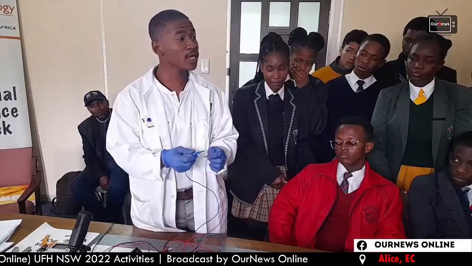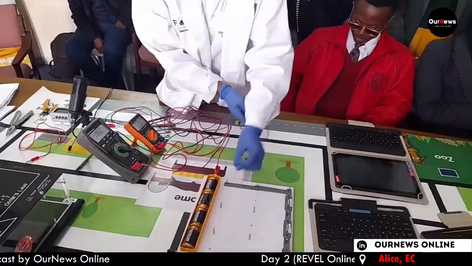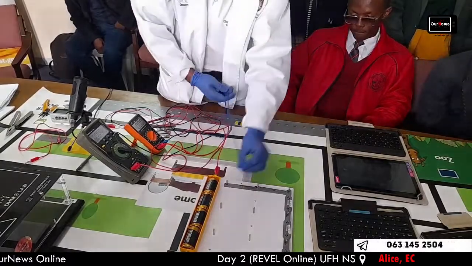Current is inversely proportional to resistance. So you see I have a lot of resistors here. That means the current is going to be low. So I'm connecting my positive wire to the positive side of the battery. And then I also connect it to the wire which is connecting the resistors.